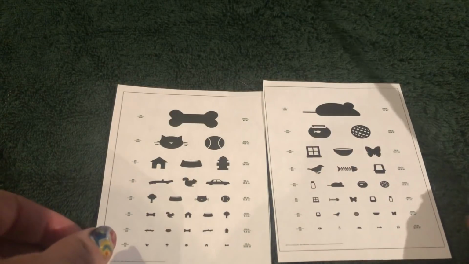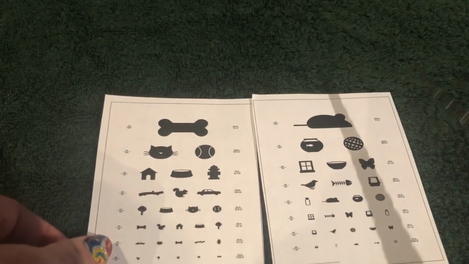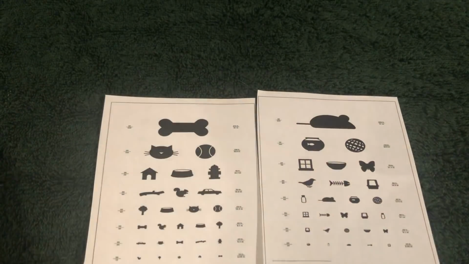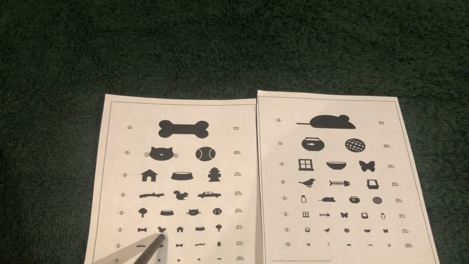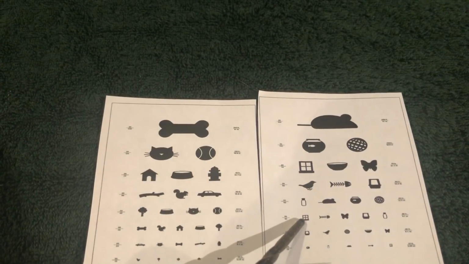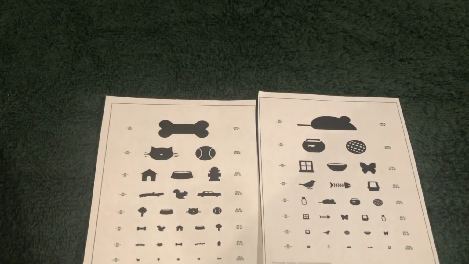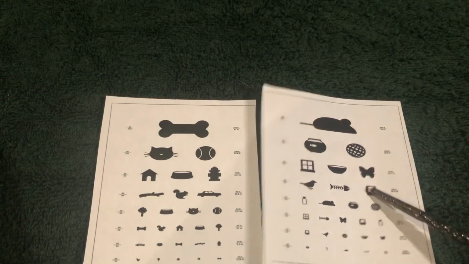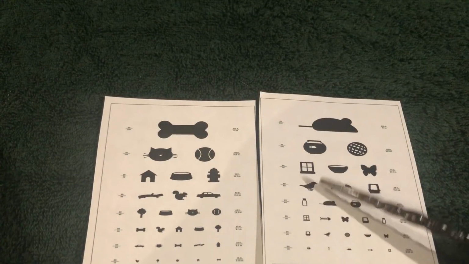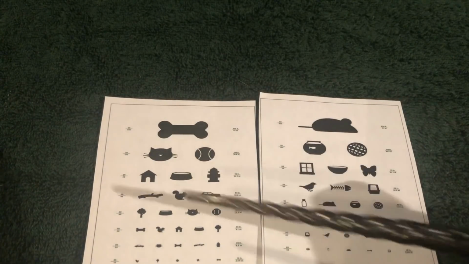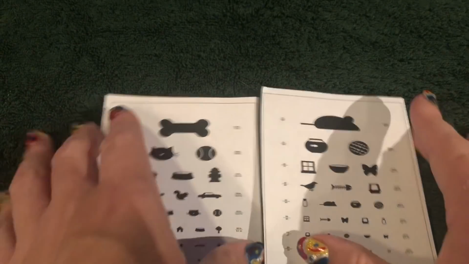Okay, so that's pretty much all the figures. So let me just point to some randomly to make sure you get them. This one? Yes, a squirrel. Yes, a window. Kitty litter, yep. Tennis ball. Bone. Bird. Excellent. You did really well there. So there's really not much I can say for you.